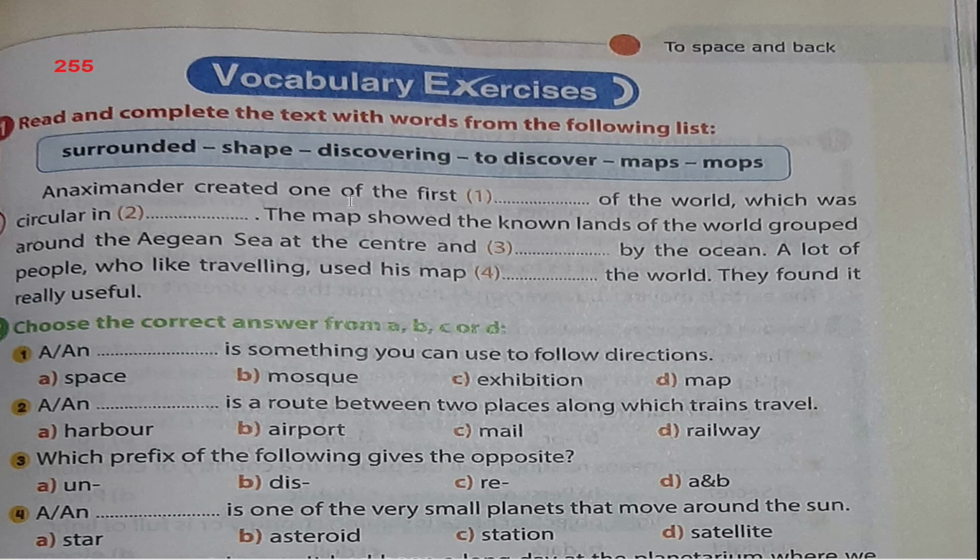Alexander created one of the first maps of the world, which was circular in shape. The map showed the known world grouped around the Aegean Sea at the center and surrounded by the ocean. A lot of people who like traveling use these maps to discover the world. They found it really useful.